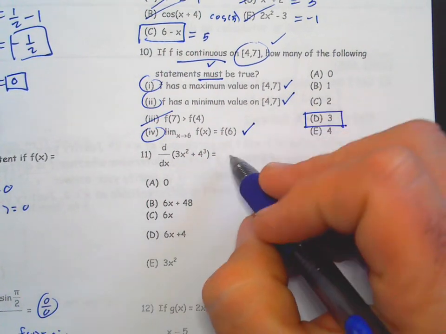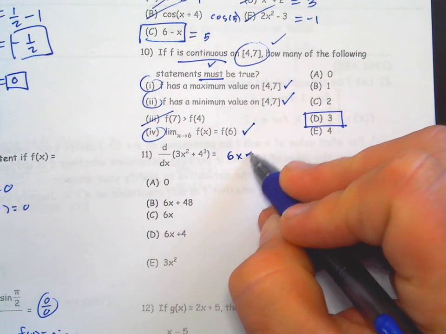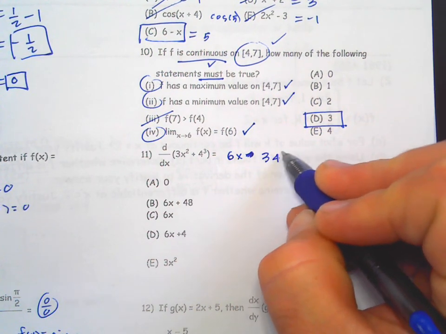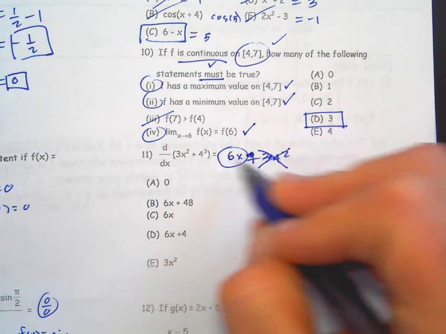Next one, this is derivative. This is just another way of writing the derivative. It'd be 6x. Now, some people might say 3, 4 squared. Nope, that's just a number. So it's just going to be 6x.